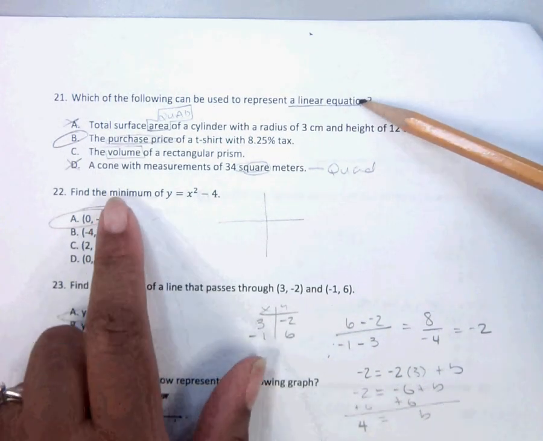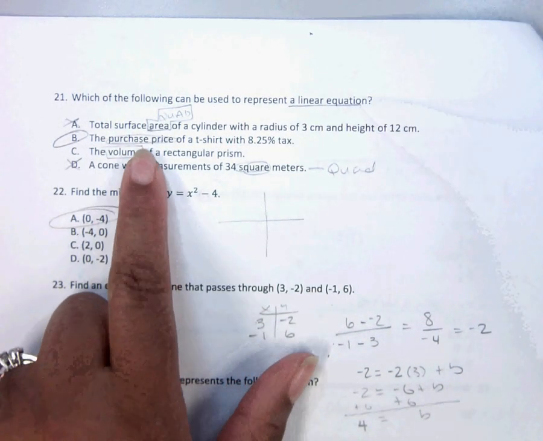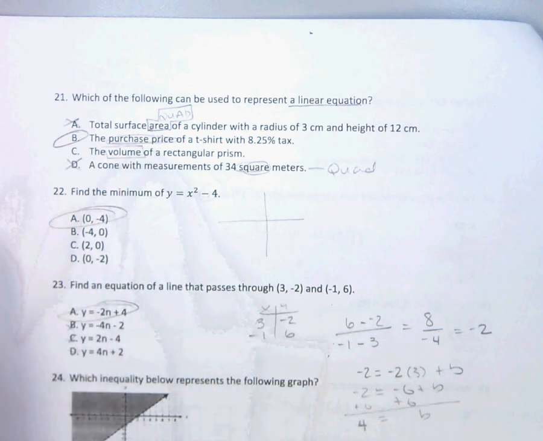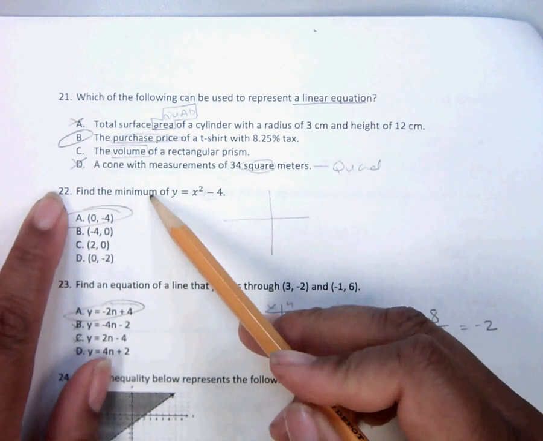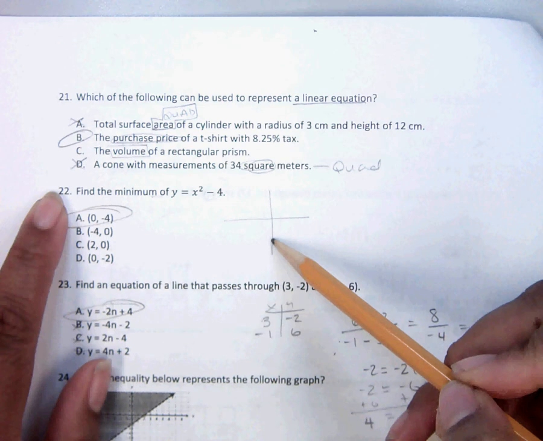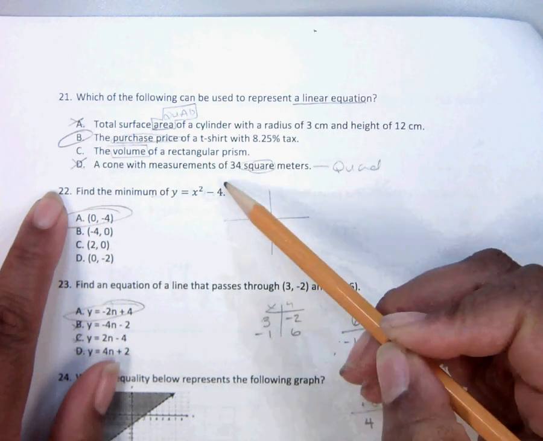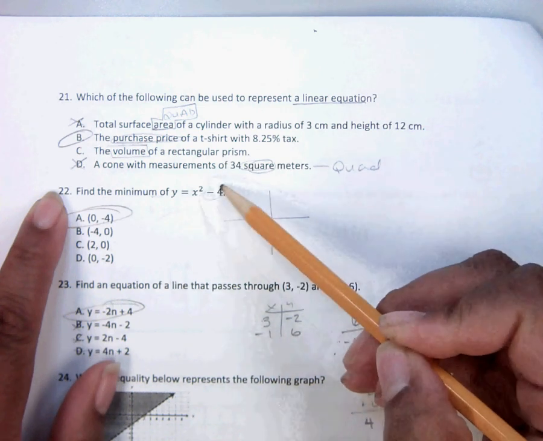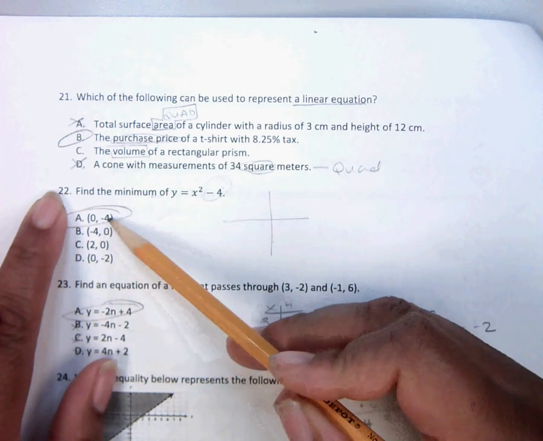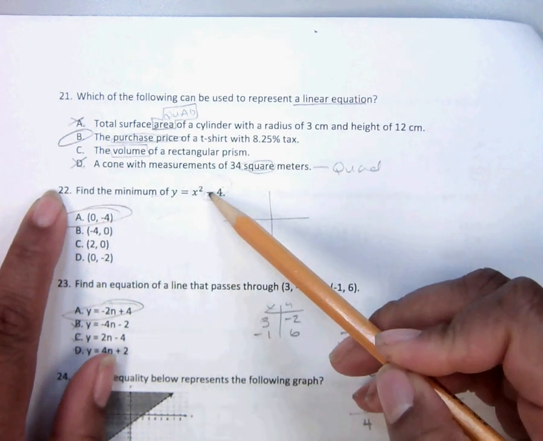21. The linear situation is always going to be the total price or total cost. Number 22, the minimum for this one is going to be -4 on the y-axis and the y spot. So you can graph this to see the answer. So just graph it.